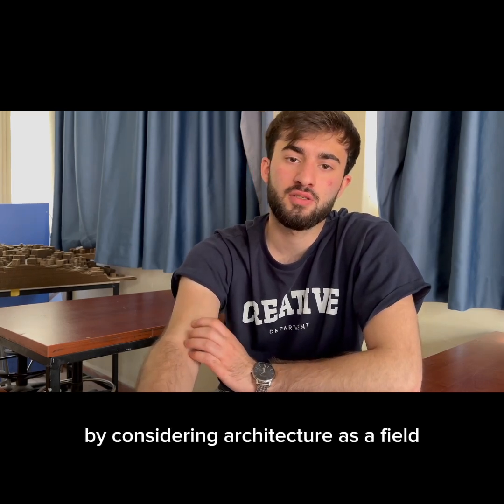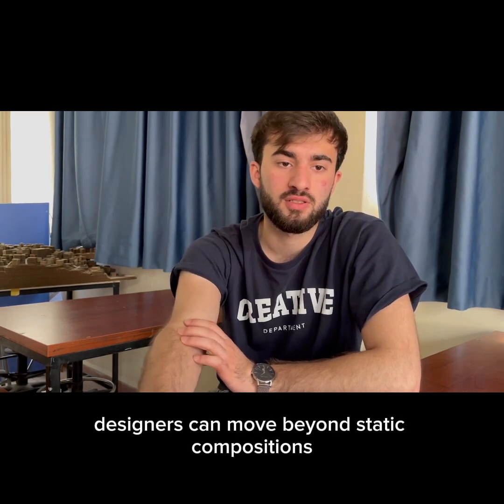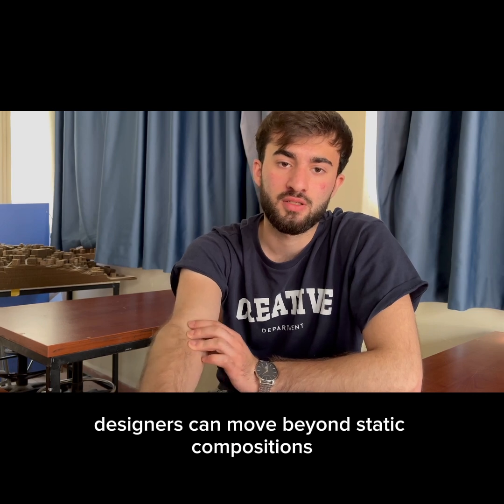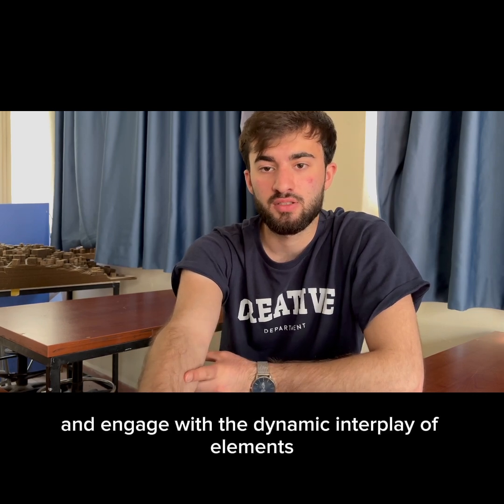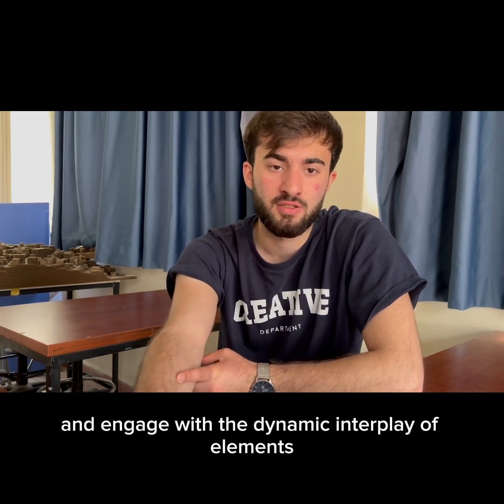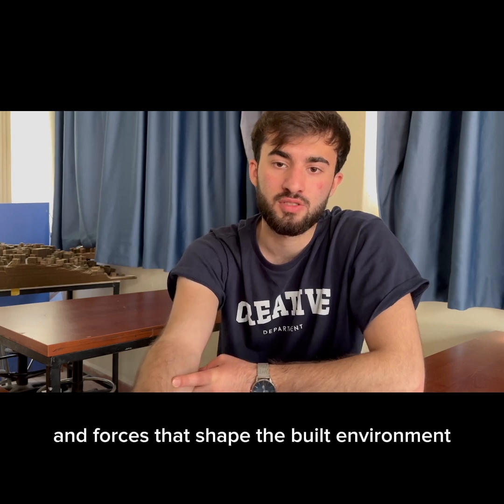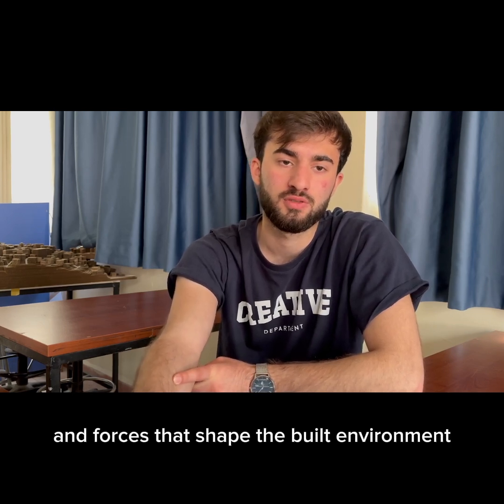By considering architecture as a field, designers can move beyond static compositions and engage with the dynamic interplay of elements and forces that shape the built environment.